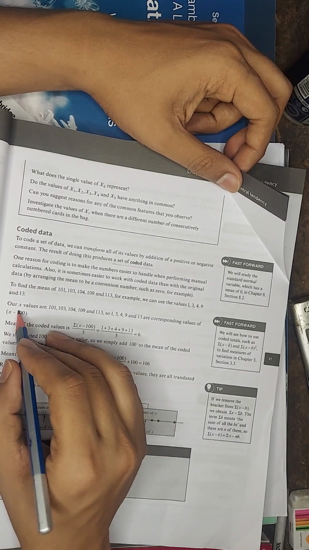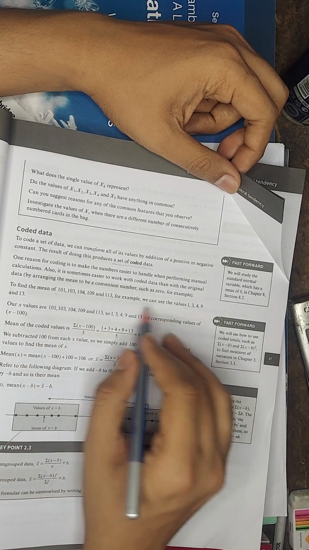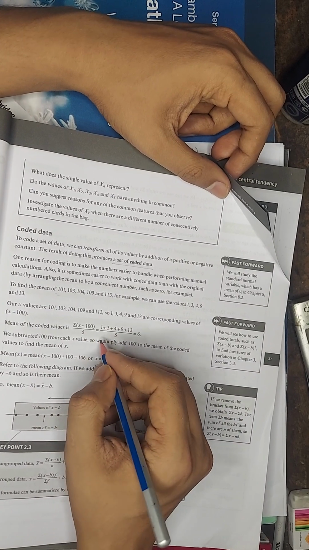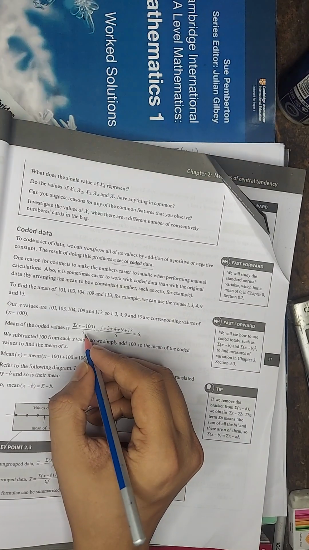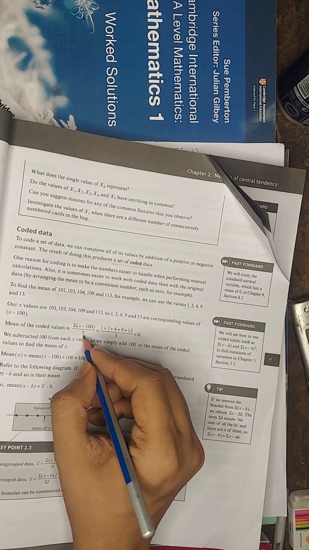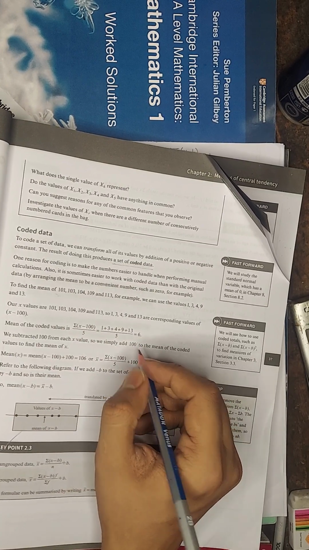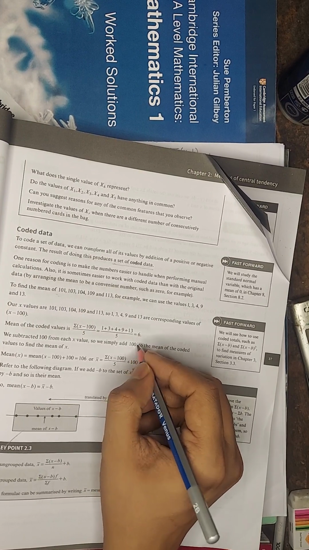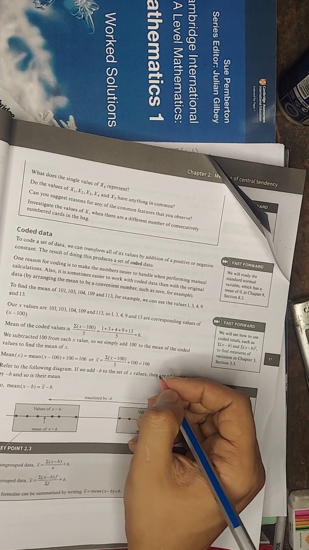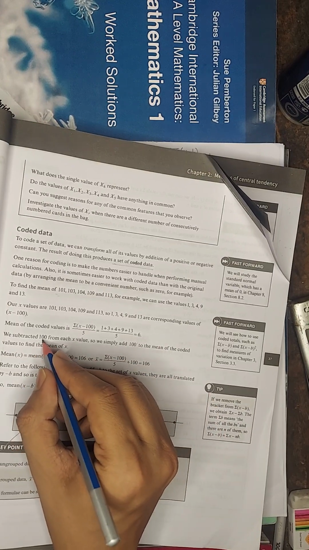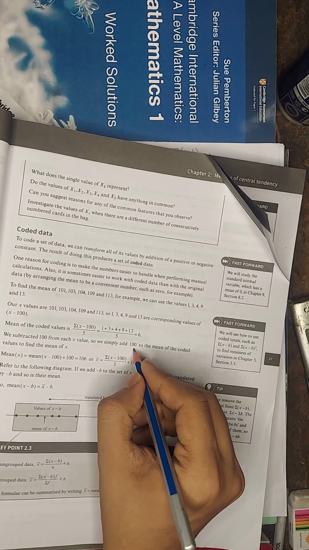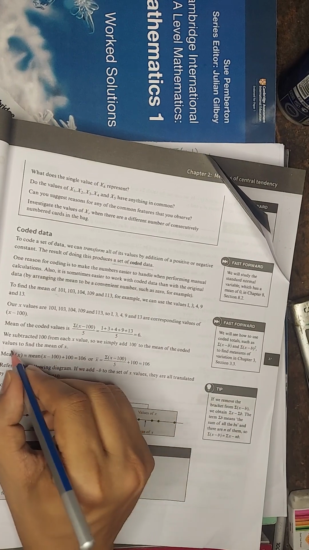How can we do it? We can subtract 100 from each of this data. Then when we find the mean, summation of (x minus 100) divided by 5 will be 6, and we just have to add 100 to this number, so the mean will be 106, because we subtracted. Why do we add 100 here? Because we subtracted 100 from each x value. So we simply add 100 to the mean of the coded values to find the mean of x.